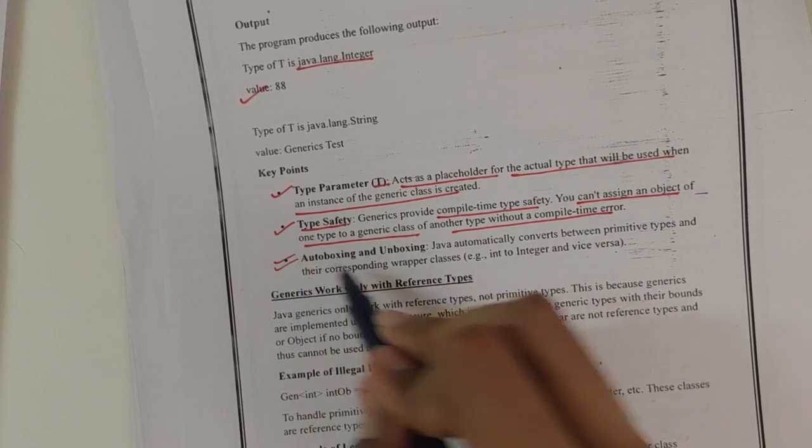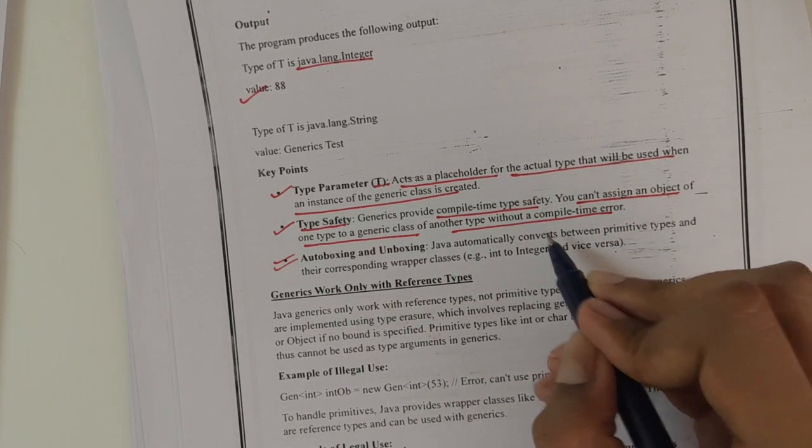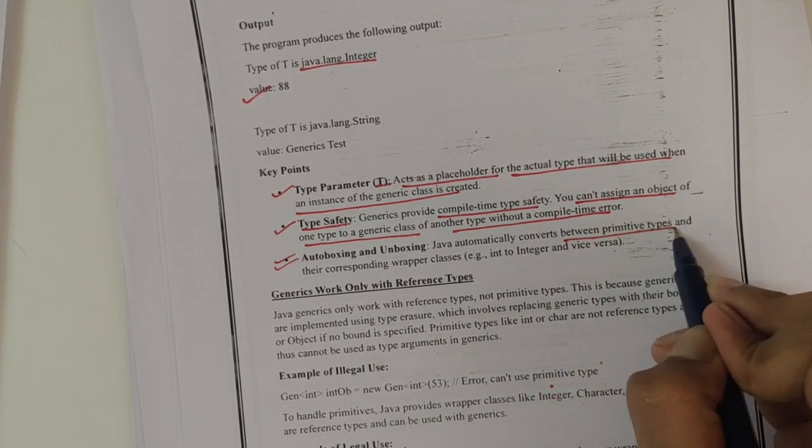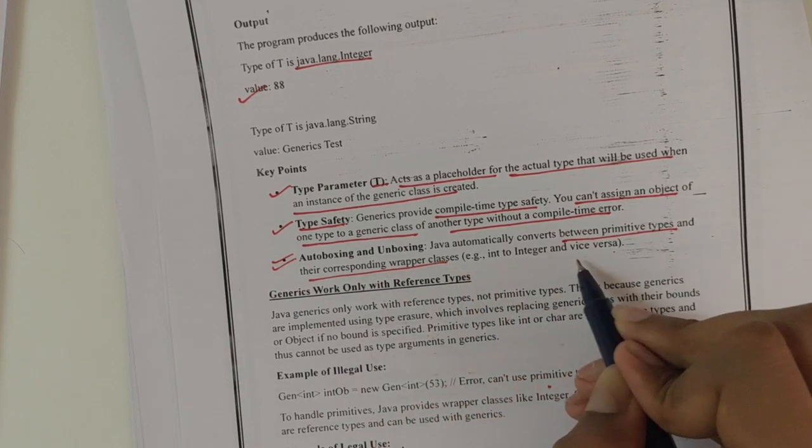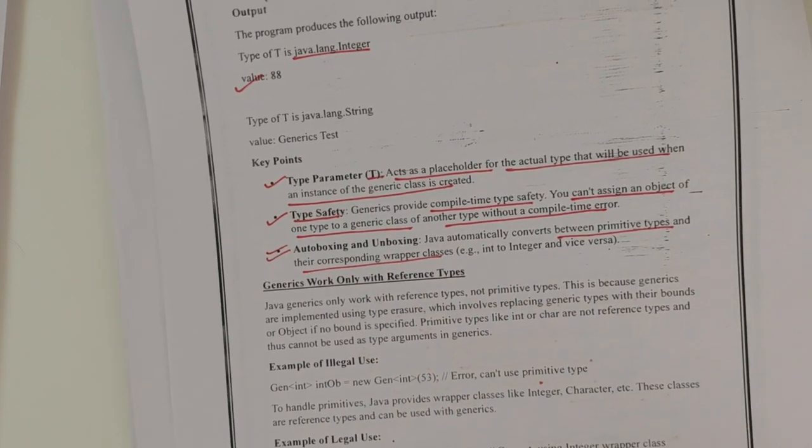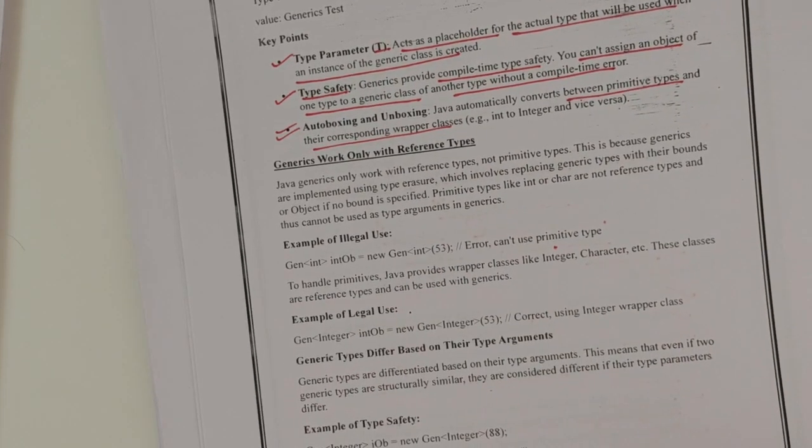Next is auto boxing and unboxing. With auto boxing and unboxing, Java automatically converts primitive data types into their corresponding wrapper classes. Okay, this is the auto boxing and unboxing which I have already studied in module 1.